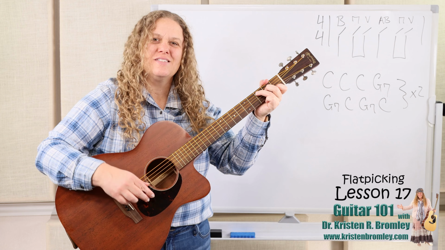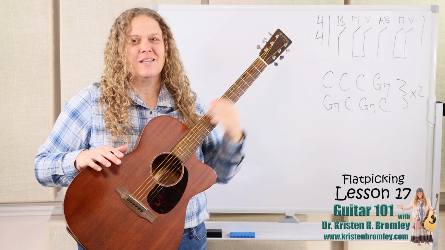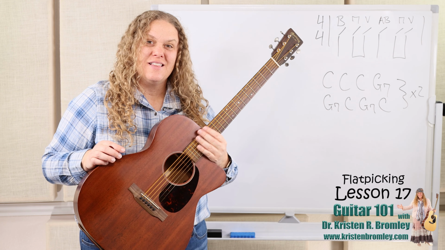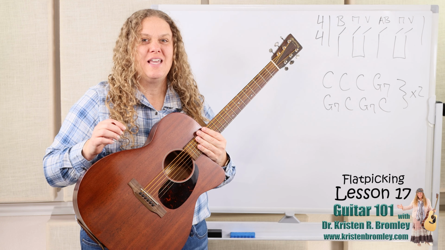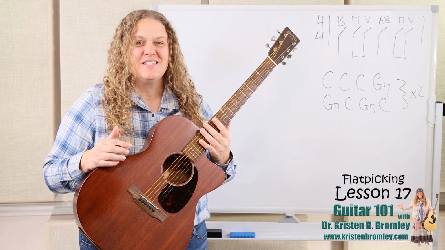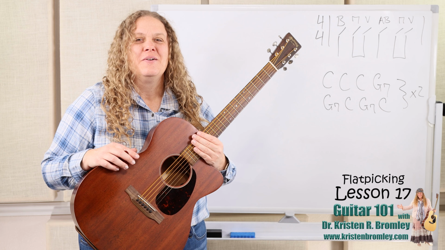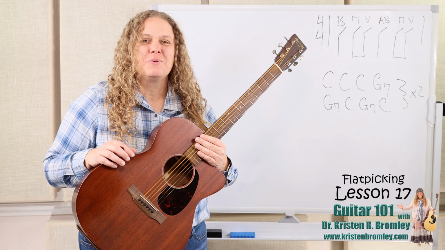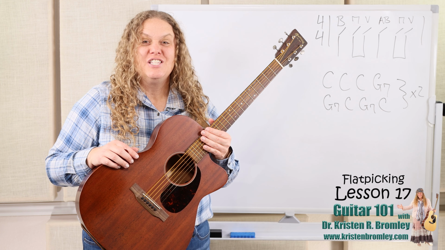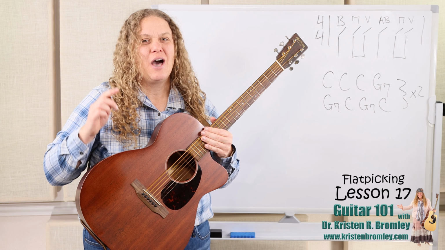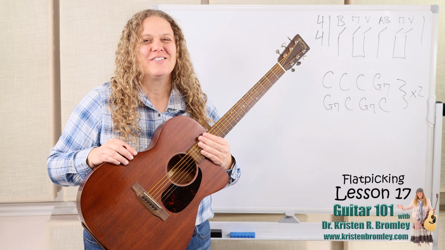Super fun! So you can practice with that walking bass note. In the next lesson, we are going to go between G and D, or G and D7, or G7 and D. Doesn't really matter, they're interchangeable, but it's going to be fun. We're going to do G and D. It's going to be great. Hope you're having fun with this. Take care. I'll see you next time.